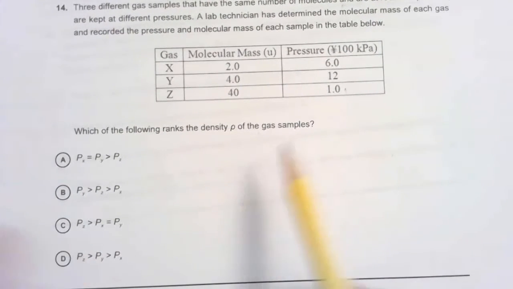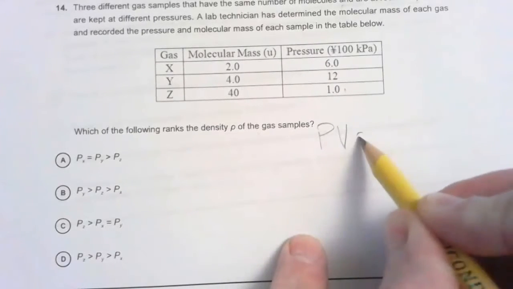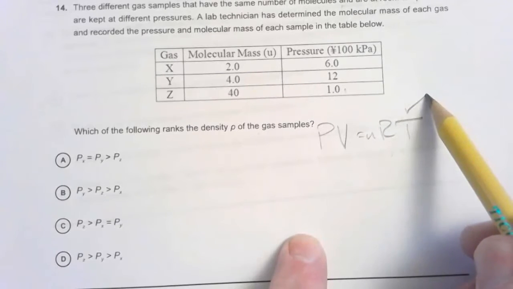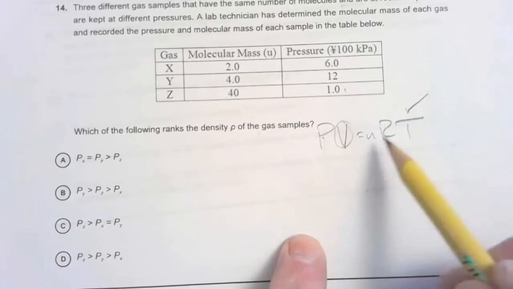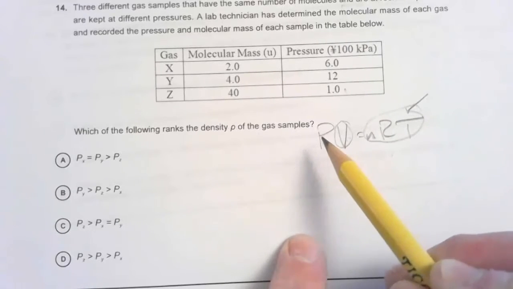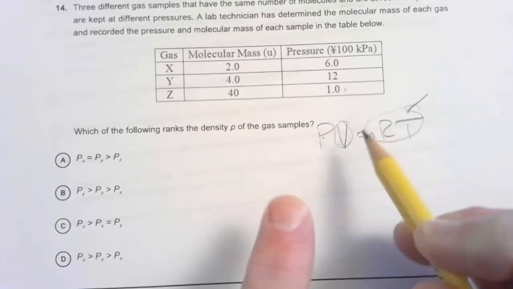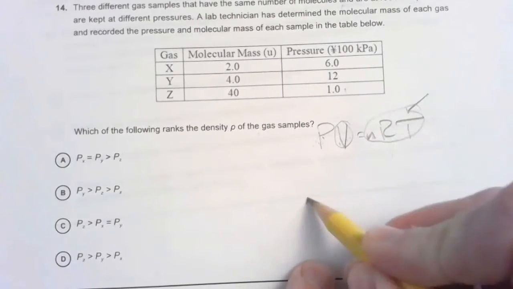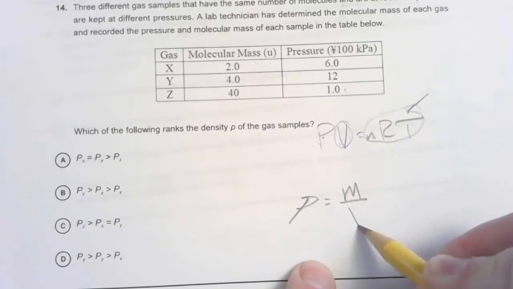Well, let's go with first thing. PV equals nRT would tell me that temperatures are the same, pressures are different. That means the number of molecules is the same. So all this side stays as a constant. So different pressure means different volume. All right. Wait a second. Volume shows up in density, doesn't it? Density is mass divided by volume.